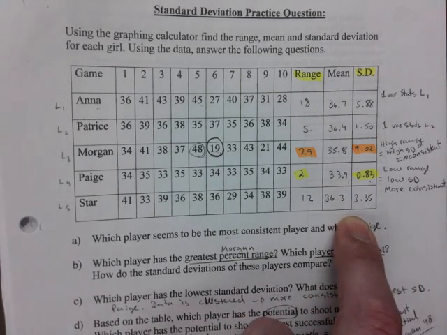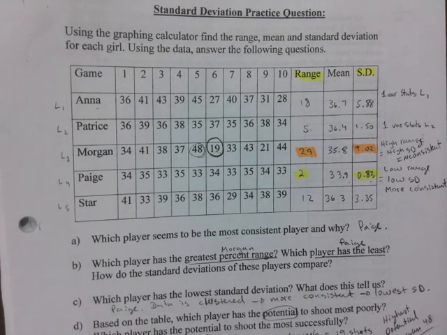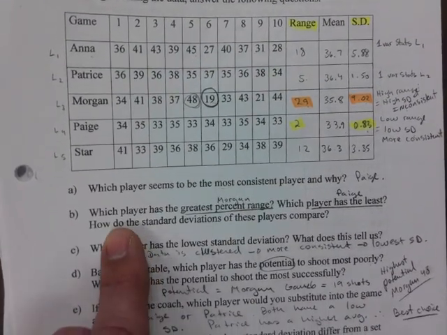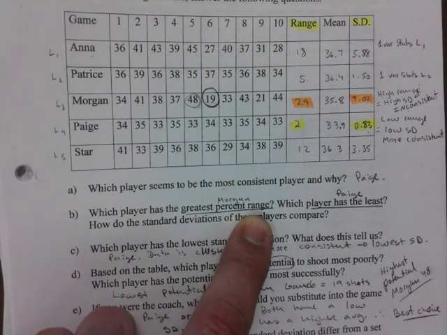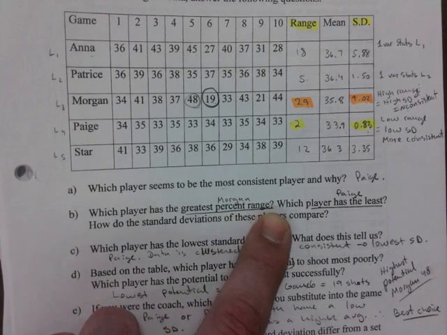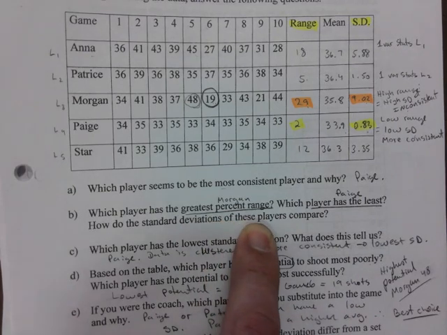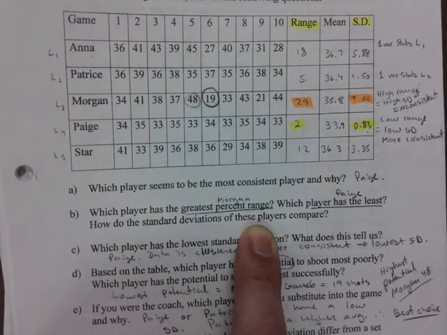And so what can be said here is that Morgan is probably, in this case, the most inconsistent player, and that Paige is the most consistent player. You can state that right away by looking at the range, looking at the standard deviation. Furthermore, there's one question here: which player has the greatest percentage range? That would be Morgan. Which player has the least? That would be Paige, right? I answer that there. How do the standard deviations of these players compare? And I mentioned that just now. Okay.